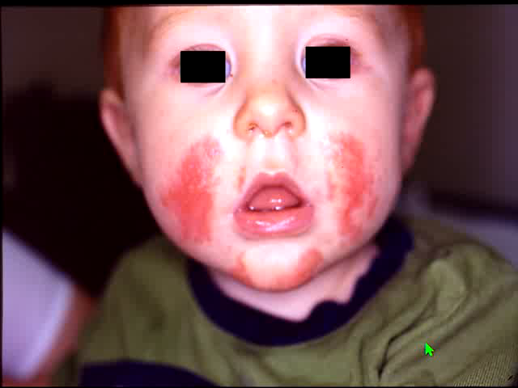So here again we see typical infantile distribution. We see these prominent lesions on the cheeks. There usually is some sparing of these nasolabial folds here. Sorry, I'm having a little trouble getting this. There we go. So you can see the sparing around the nose.